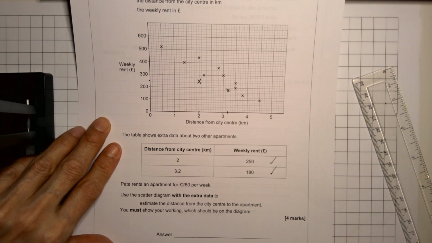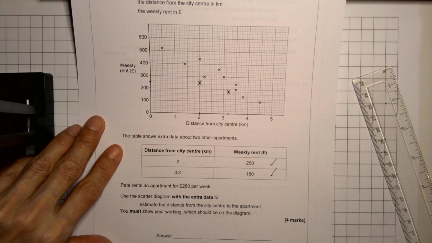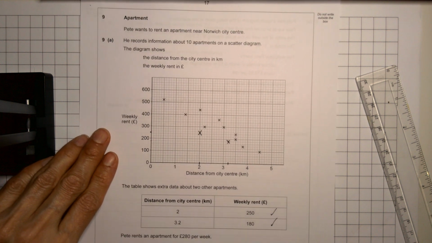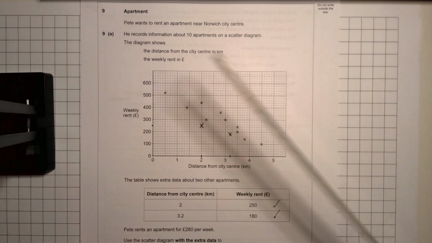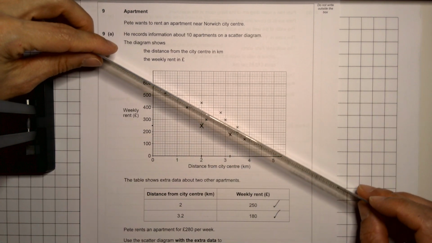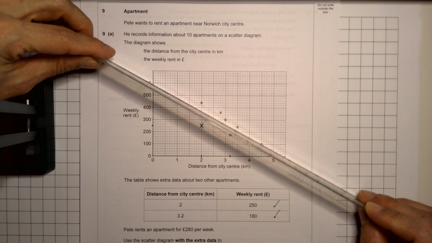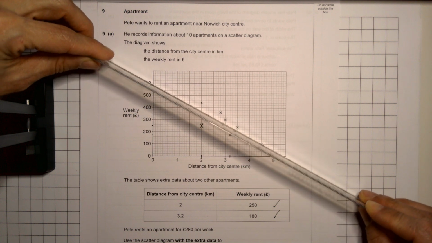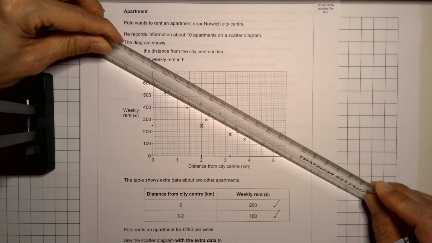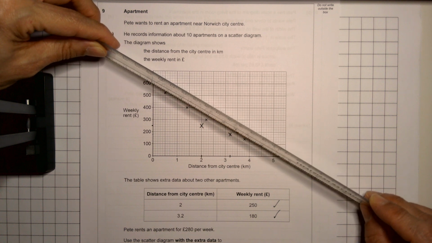That's 2 marks. Now they're asking us to use the scatter graph. And whenever you use a scatter graph, you actually have to plot a line of best fit. That's where you put a line so that you have roughly the same number of crosses above and below your line. Okay, it's not very easy to do. You just have to kind of play around with it.